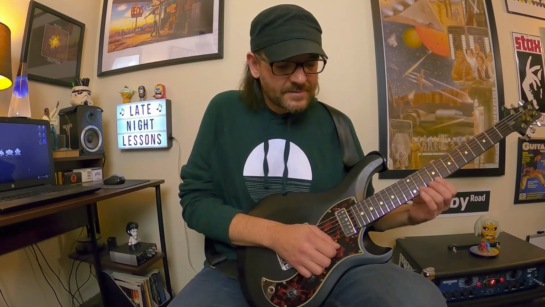Again, practice that scale like this. So you really get an earful of that 7th. And then you also want to practice that scale over that E major 7 chord.